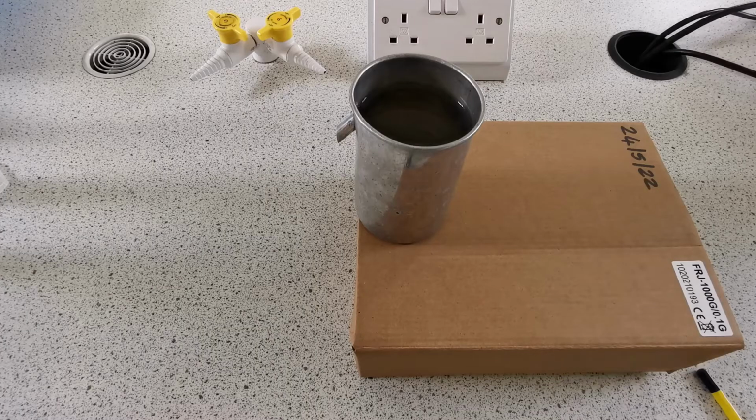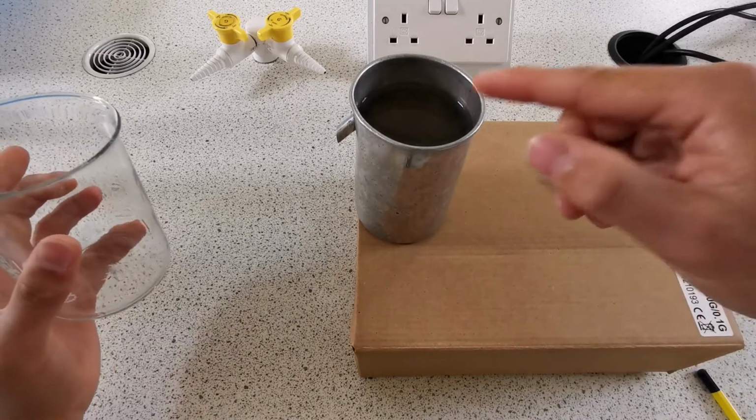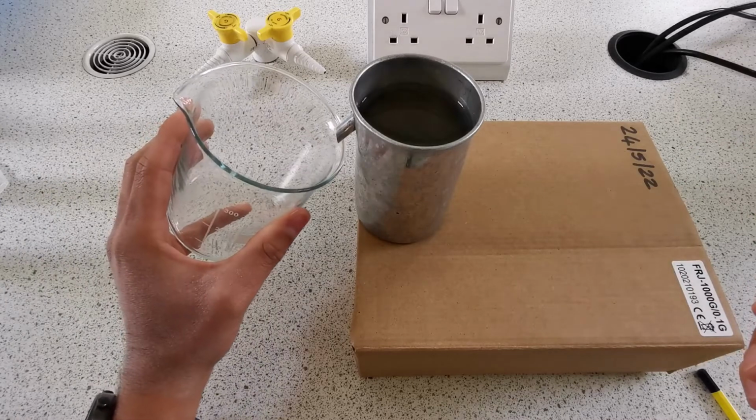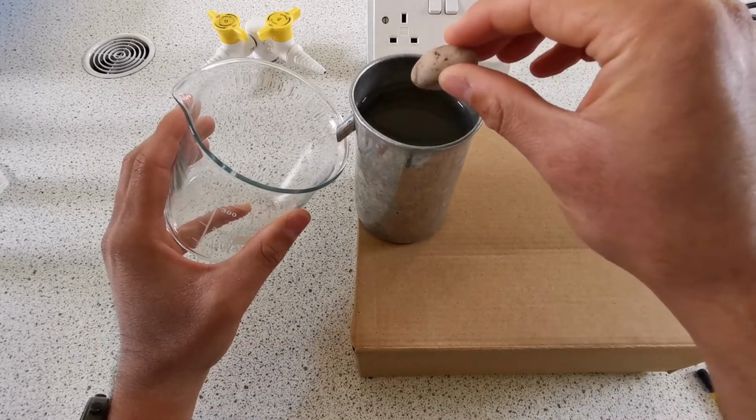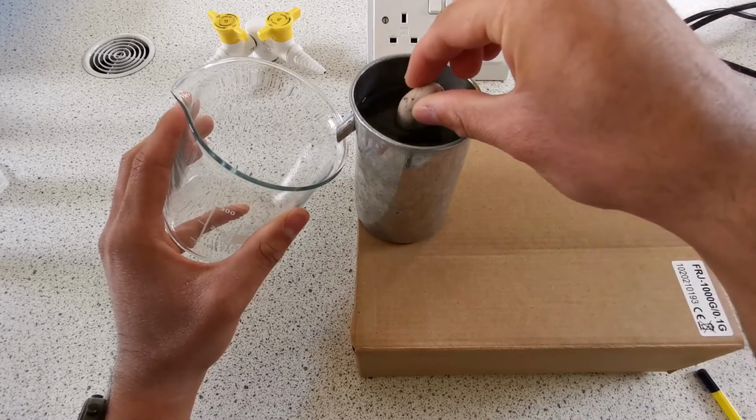To find the rock's volume, I'm going to use a displacement can or a eureka can. I'm going to fill it up with water, which I've already done, and place an empty beaker underneath the spout. And then I'm going to place the object into the water and collect the water in a beaker.